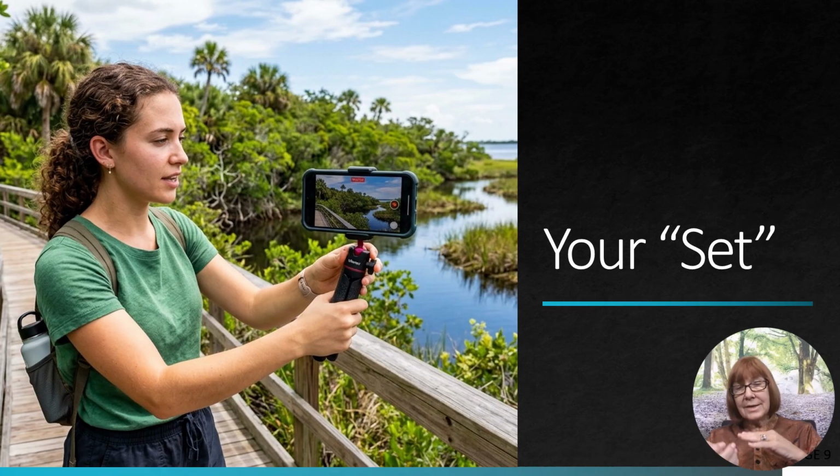Whether you're recording inside or outside, your environment is your set. If you're inside, always face a window for the best natural light. Never put the window behind you, or you'll become a silhouette. More importantly, turn on airplane mode. Nothing ruins a perfect take like a notification ding or a phone call. Finally, wipe your lens. A clean lens makes your video look 100% sharper instantly.